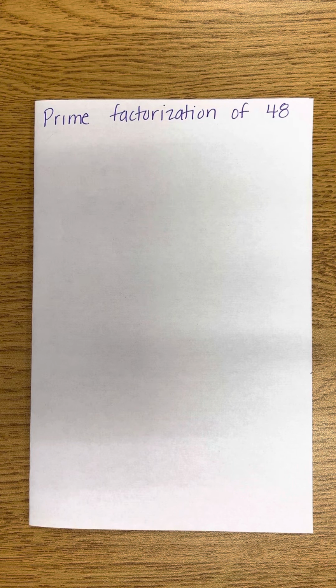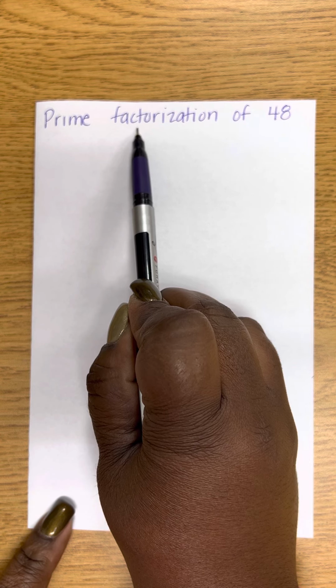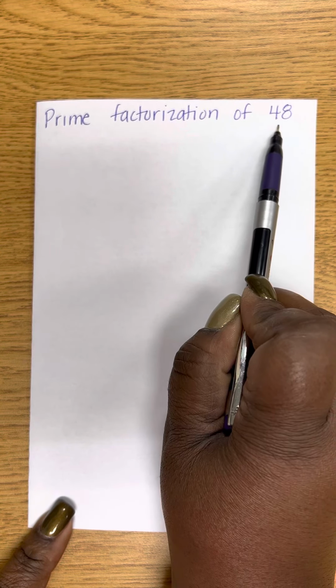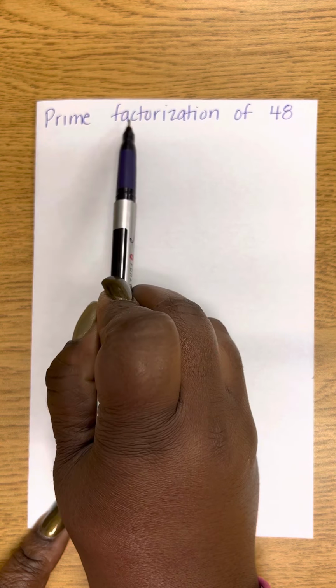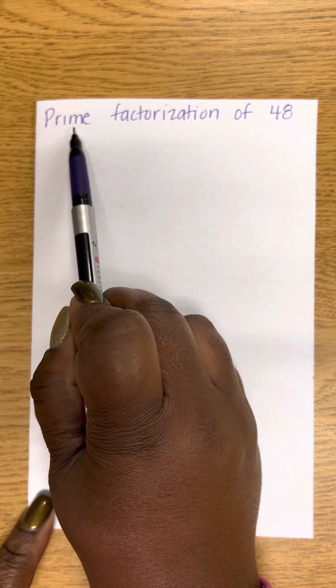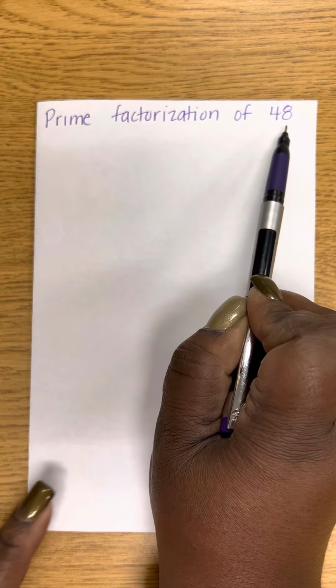Today we will talk about the prime factorization of 48. So starting off, we will need to pull out factors, or numbers that when multiplied together give us a product of 48. But we don't want any factors, we want prime factors. So we want numbers that are prime, and when they're multiplied together, they give us a product of 48.